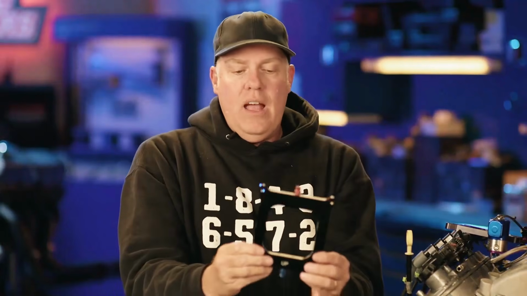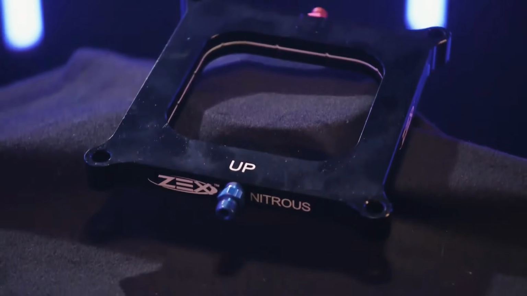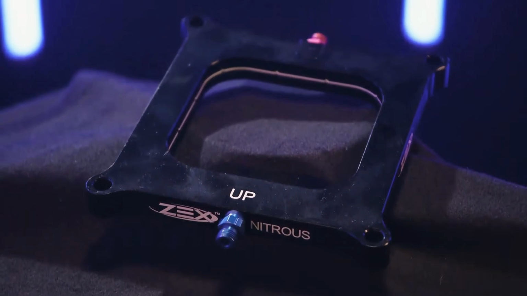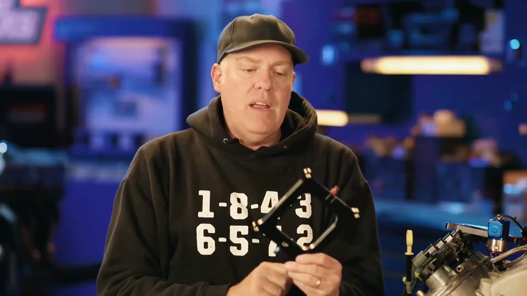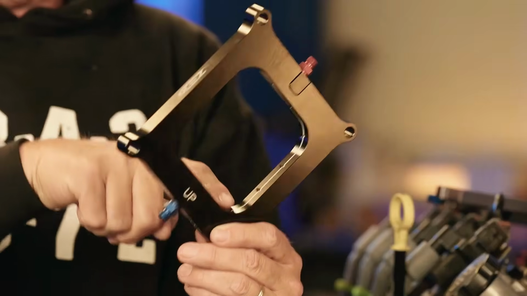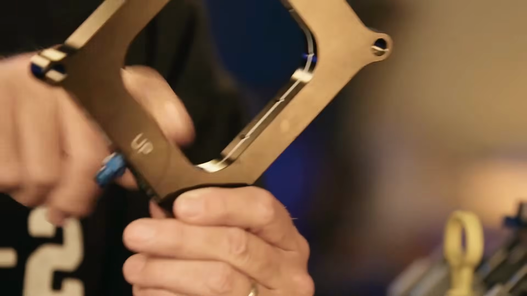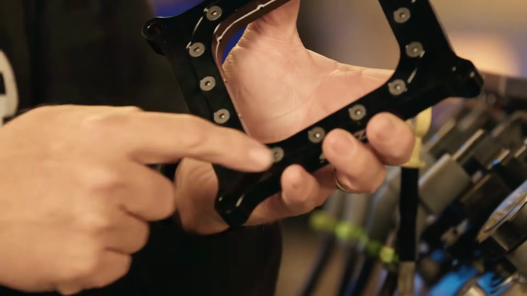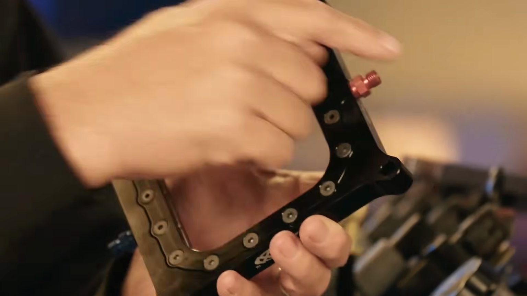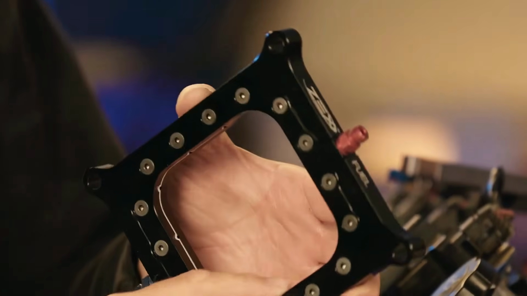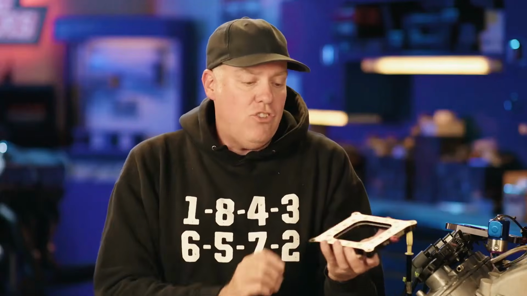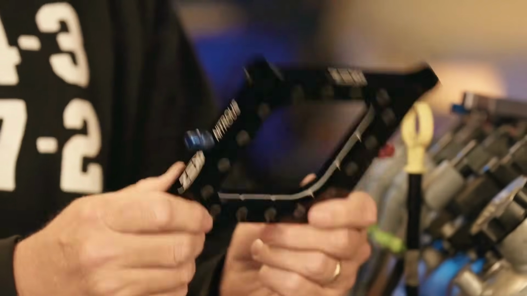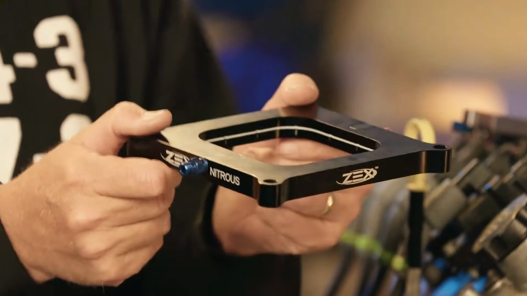Then there's this style right here, which is a perimeter discharge. Now, it also has that shear of the fuel like I was describing on the 2 different holes on the spray bar, but the holes are all around the edge of the plate. It's actually 2 pieces here, and when the nitrous comes in, it travels in a channel all the way around, as does the fuel, and it sprays out of holes all the way around the edge. This is something that was popularized by Zex nitrous oxide, and I've used them in the old days when they first came out, just sort of for testing.